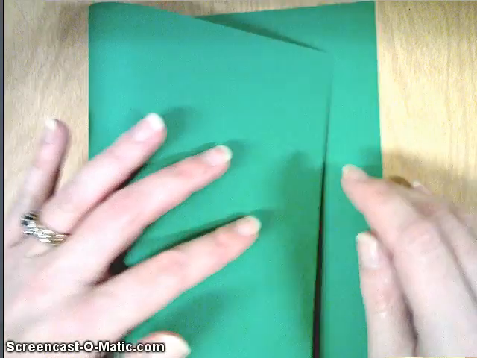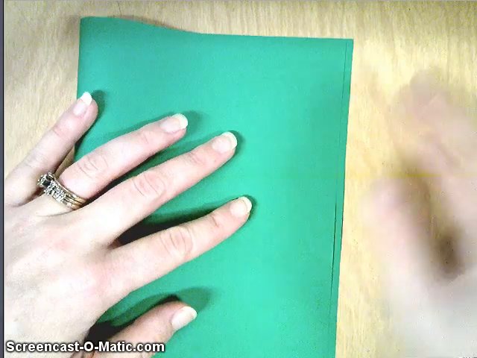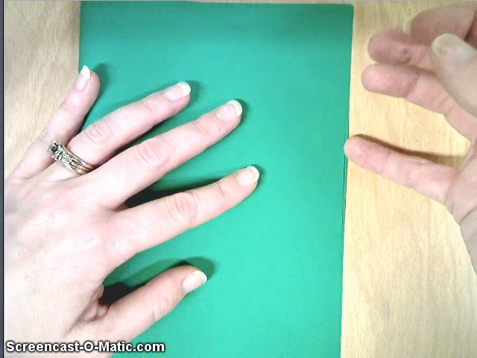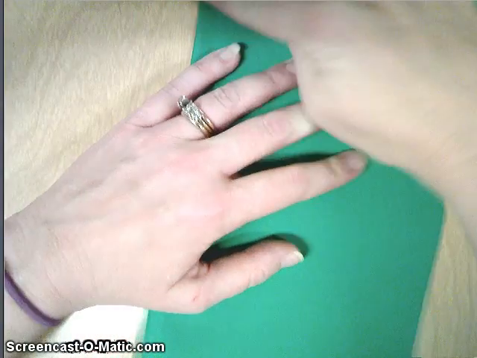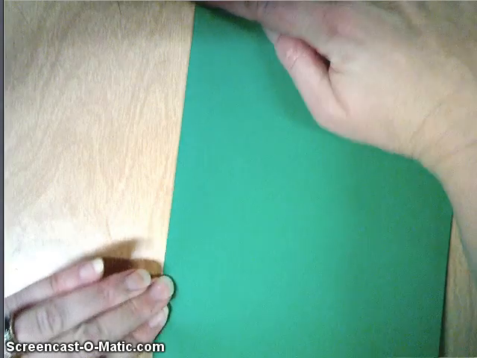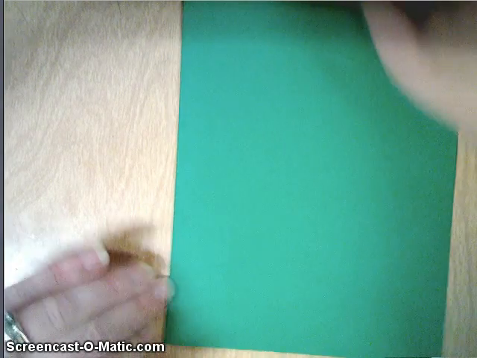So today we're going to be making a fraction decimal percent foldable and how to change them to each other. We're starting with a regular piece of paper. We're going to fold it in half, hamburger style. Give it a good crease.